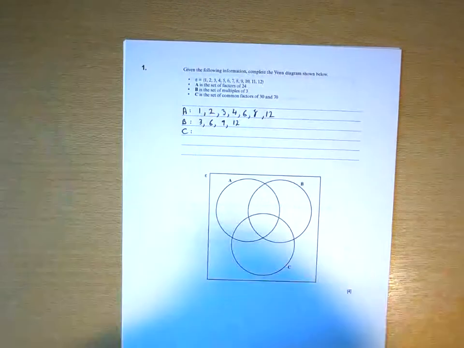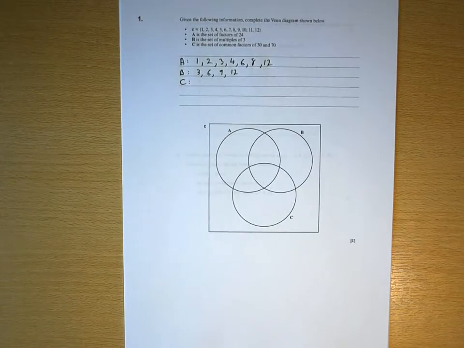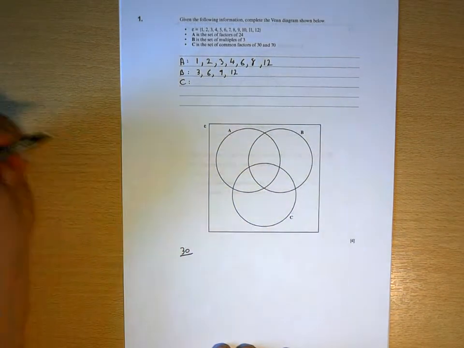And C is the set of common factors of 30 and 70. So we've got to list what the factors are of both of those and see what's common.